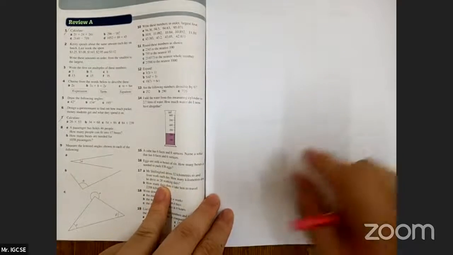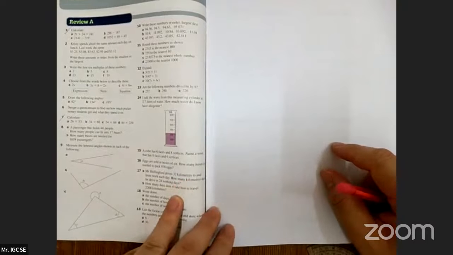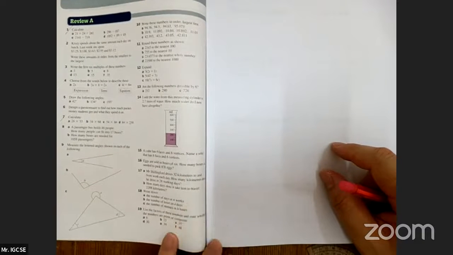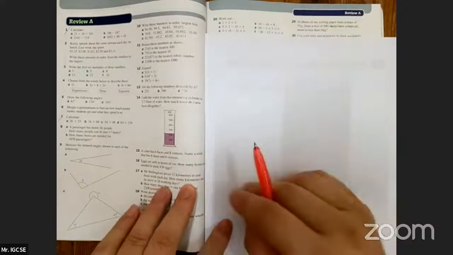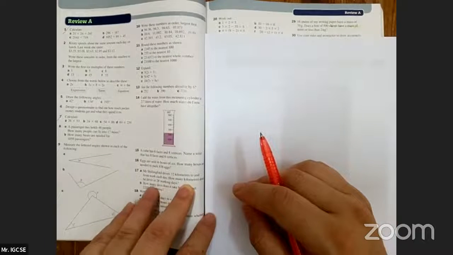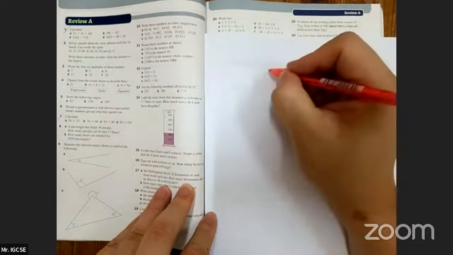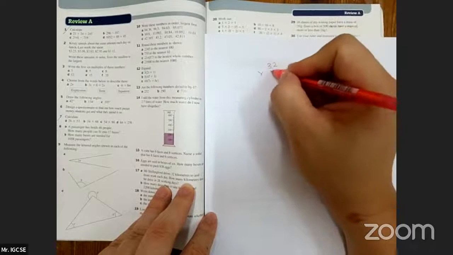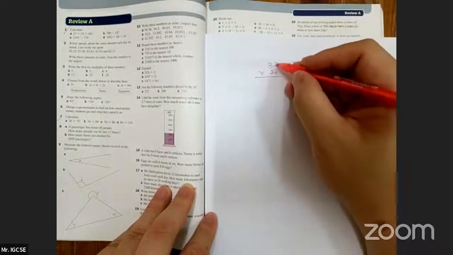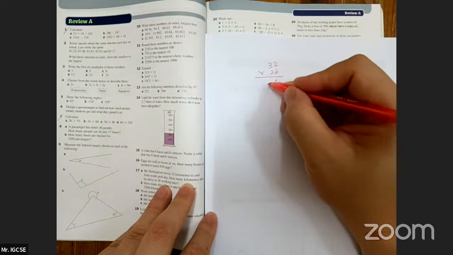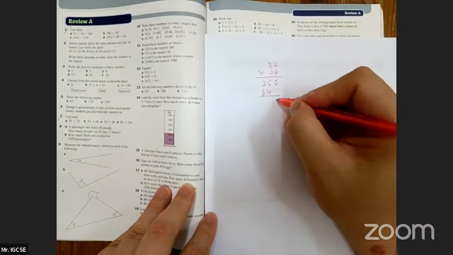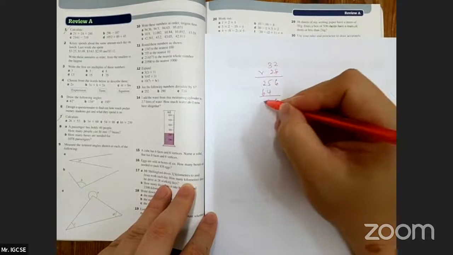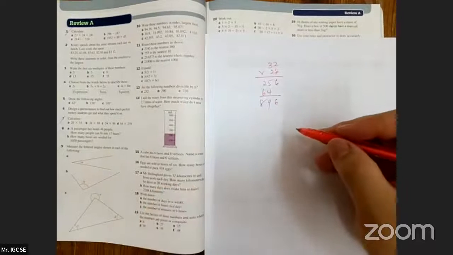Mr. Shillingford drives. Okay, I think we'll skip this one. Okay, maybe we do this one also. Mr. Shillingford drives 32 kilometers each day. How many kilometers does he do in 28 days? So that means it's 32 times 28. So you get 896 kilometers.